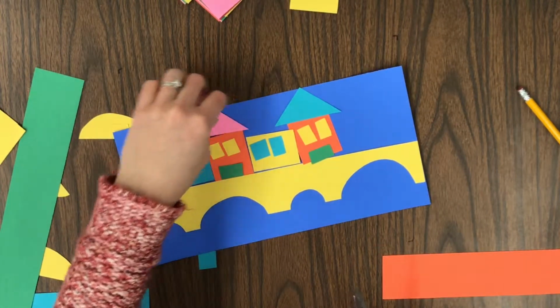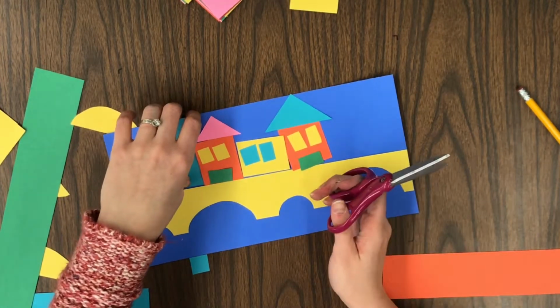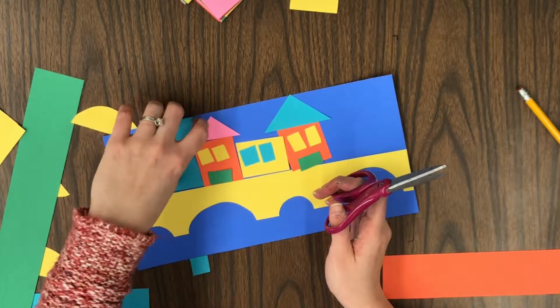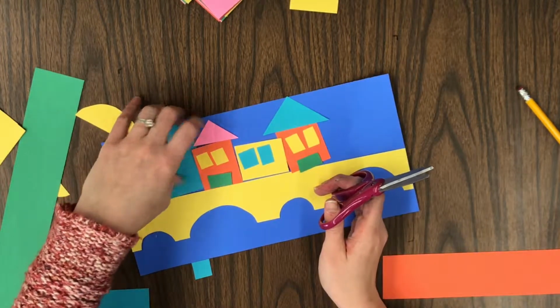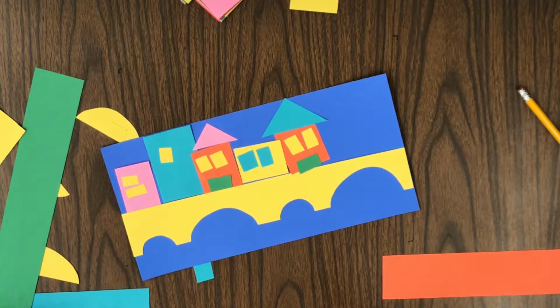Feel free to add lots more detail to your buildings. Remember, we are drawing with our shapes today. We're actually not using our pencils or crayons for anything. All of the details on our paper are made from other little pieces of paper. This is a collage.